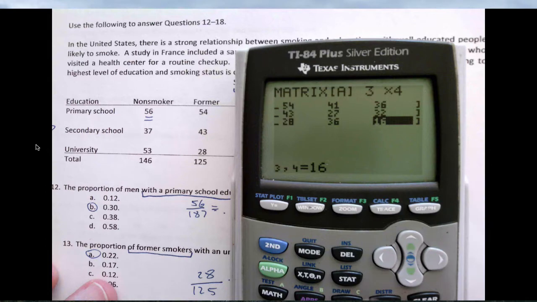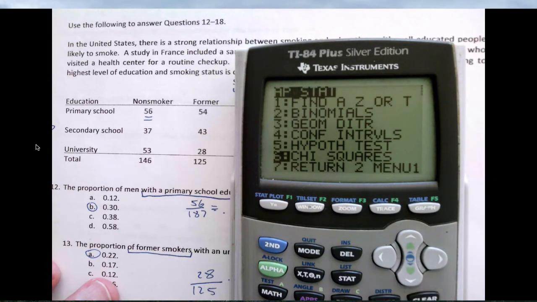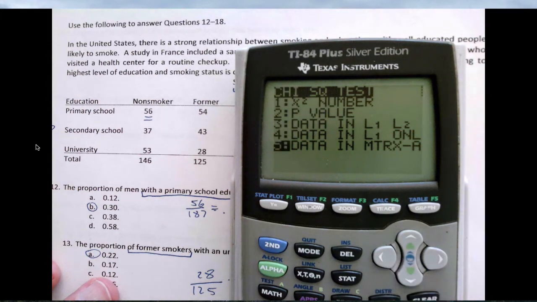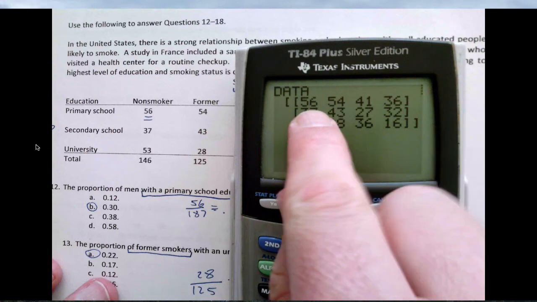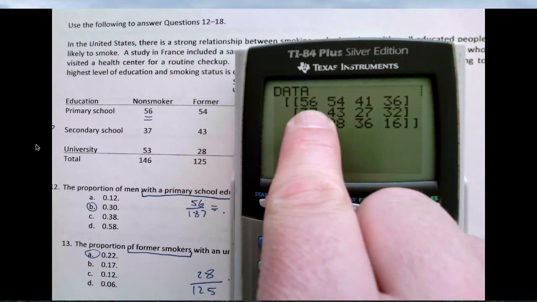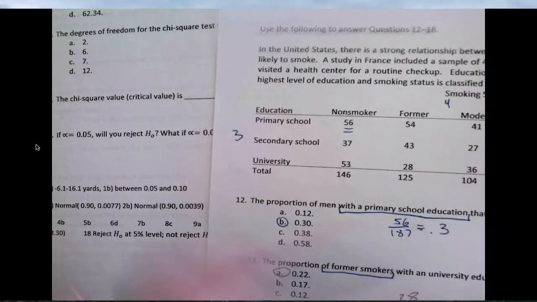Now I run the app, and I go to chi-square, and my data is in matrix A. Here's my current data, and the 56 is the value they're actually asking about. On the next screen, it's going to tell me what the expected value is, and it was 59.48. I'll show how to calculate that by hand in a second.